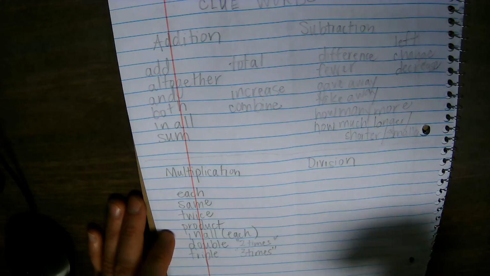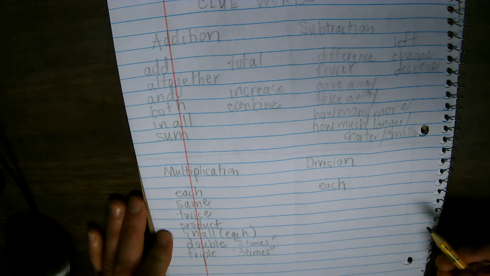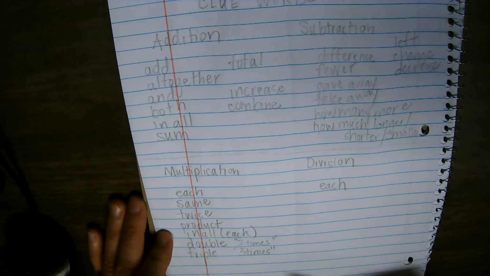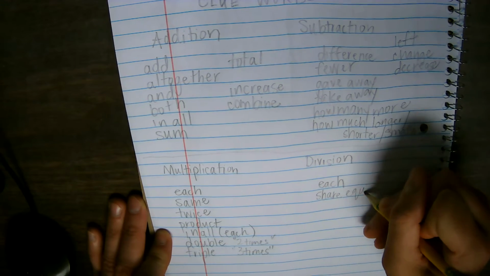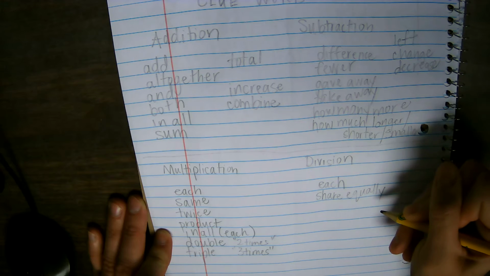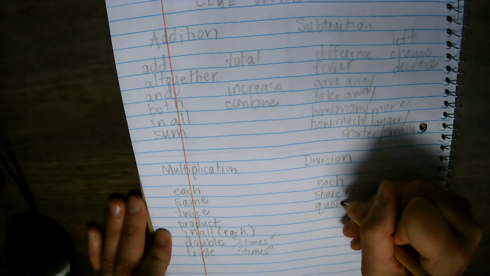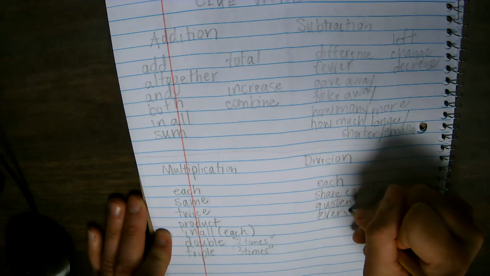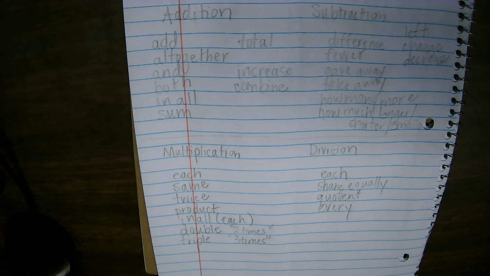Division, again, you might see each, but you'll see it differently. Like, how many did she spend on each if we know the total, right? If you have to share equally, if you need the quotient, like how much did everyone get? If everyone got the same, then you would divide it by that number of people, right?